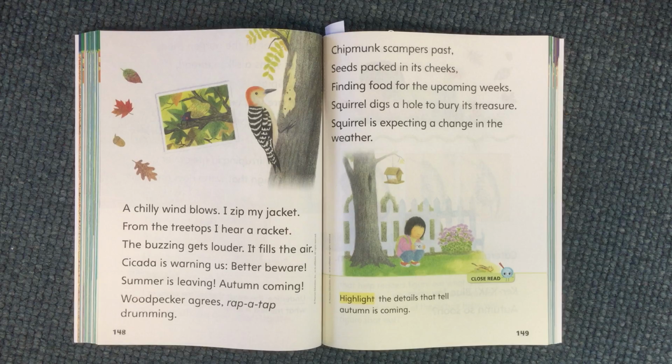A chilly wind blows. I zip my jacket. From the treetops I hear a racket. The buzzing gets louder. It fills the air. Cicada is warning us, better beware. Summer is leaving. Autumn coming. Woodpecker agrees, rap-a-tap drumming. Chipmunk scampers past, seeds packed in its cheeks, finding food for the upcoming weeks. Squirrel digs a hole to bury its treasure. Squirrel is expecting a change in the weather.